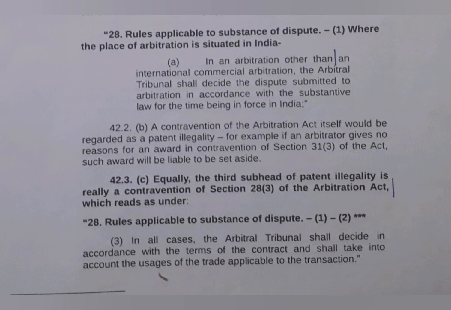A contravention of the Arbitration Act itself would be regarded as a patent illegality. For example, if an arbitrator gives no reasons for an award in contravention of section 31(3) of the Act, such award will be liable to be set aside.